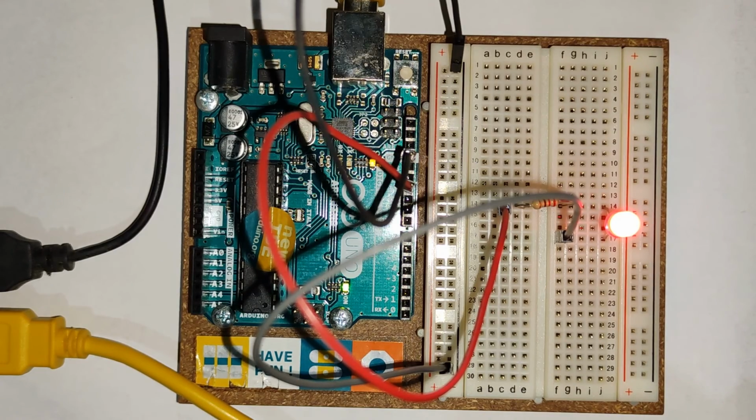So in this lesson, you've already seen the effect of analog write on an LED, or on any electronic components, as different from digital write. And I hope you've learned something from this lesson on how to use analog write.